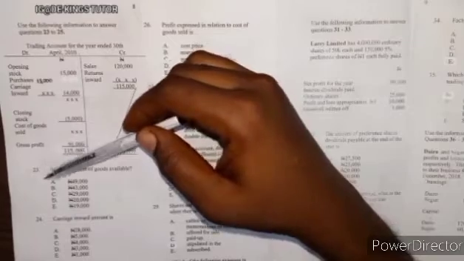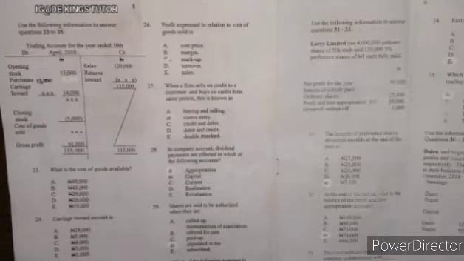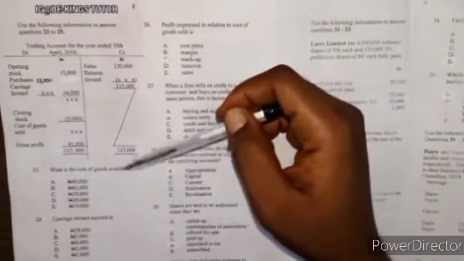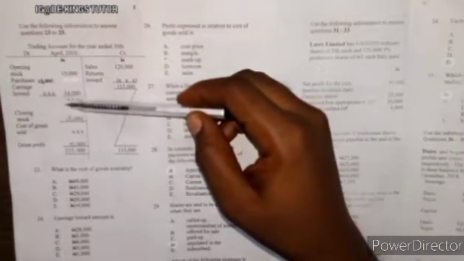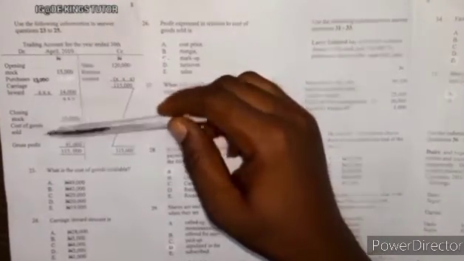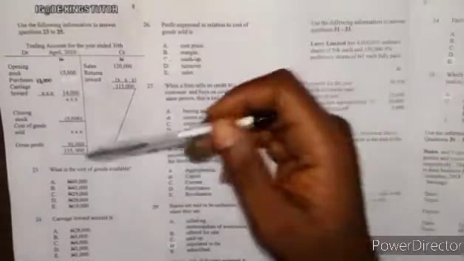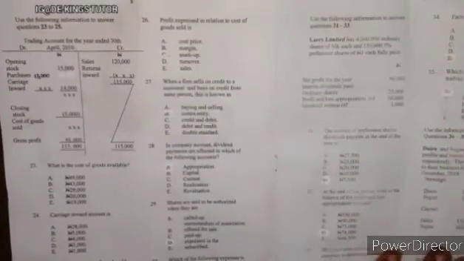At 23 here, they said, what is the cost of goods available? Probably it should be what is the cost of goods available for sales? That is what is supposed to be here before you close the stock. They are talking about this now, the cost of goods available. To get this now, it's just simple mathematics.